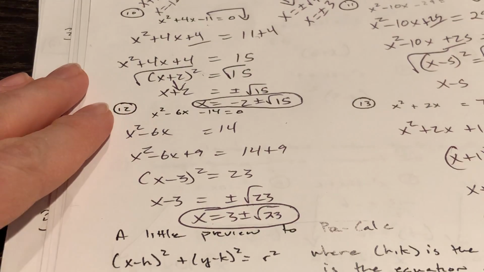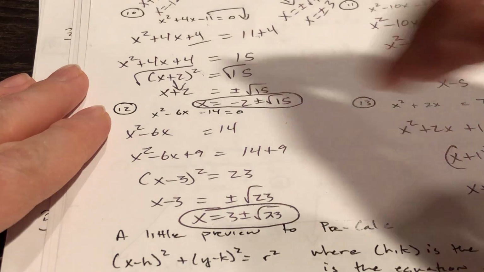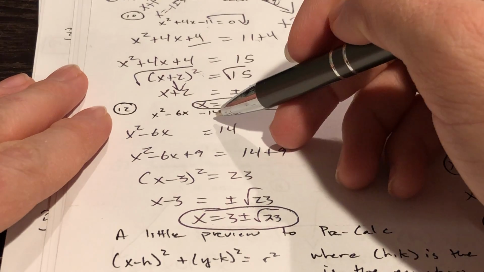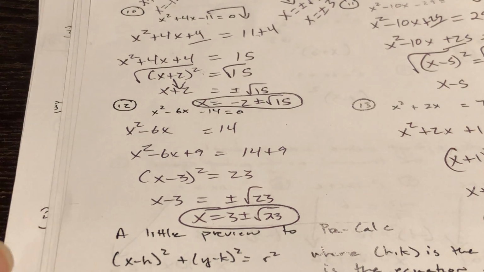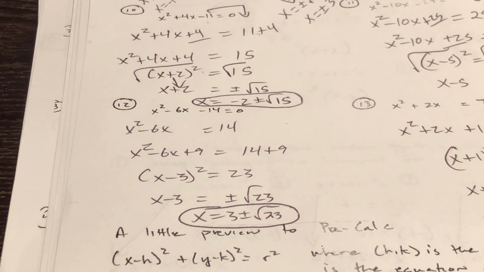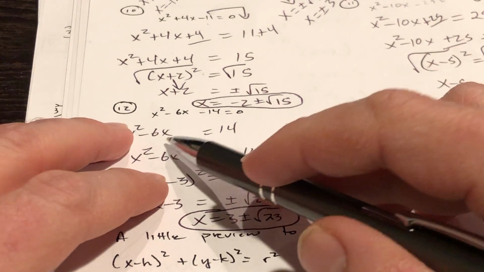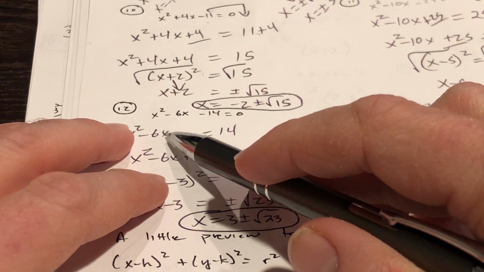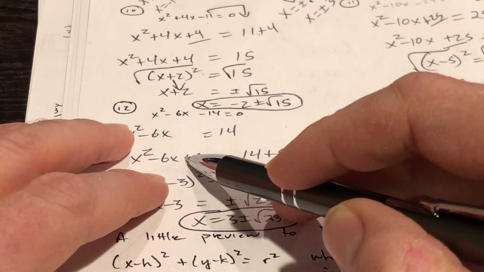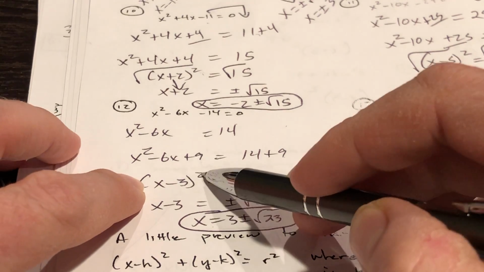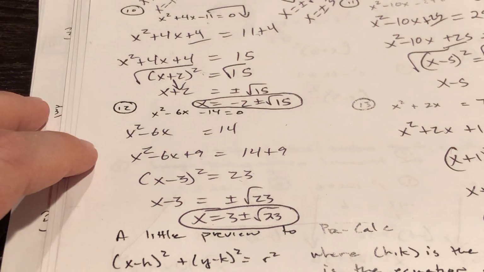I'm going to add 14 to both sides. Okay. I take half of, because if I ask myself what multiplies to 14 and differs by 6, 7 and 2 are so close, but they differ by 5. I take half of negative 6, which is a negative 3. Negative 3 squared is 9. I add 9 here. I add 9 there. What multiplies to 9 and adds to negative 6? X minus 3 squared is equal to 23.